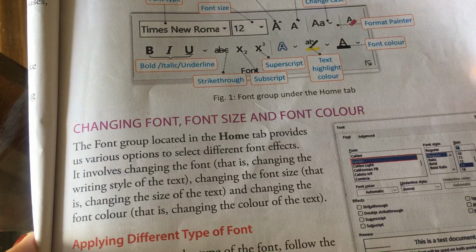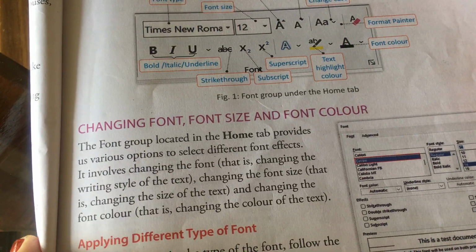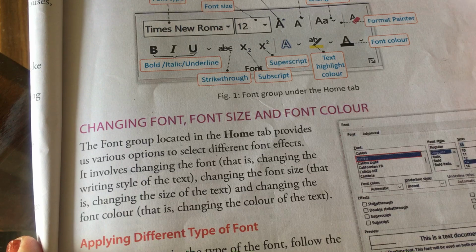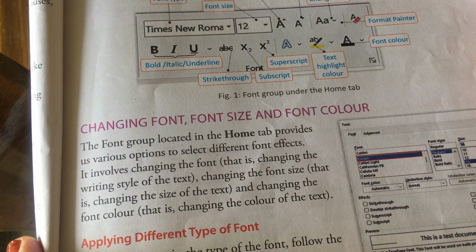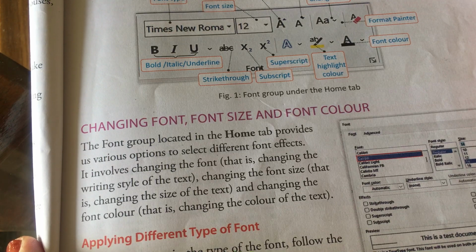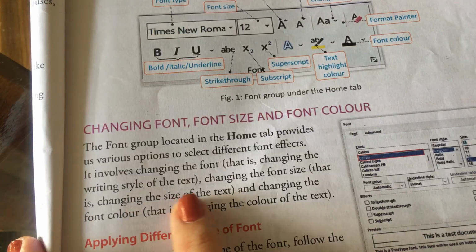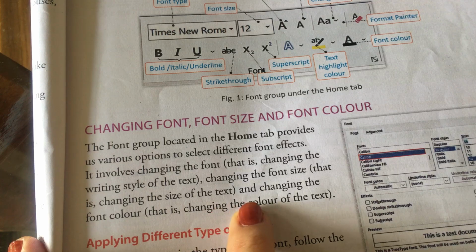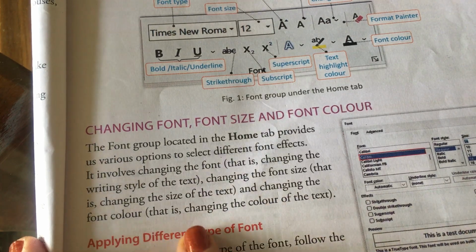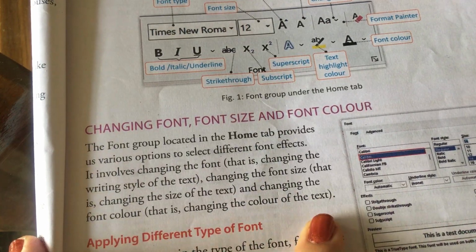Changing font, font size, and font color. The font group located in the Home tab provides us various options to select different font effects. It involves changing the font, that is, changing the writing style of a text, changing the font size, that is, changing the size of the text, and changing the font color, that is, changing the color of the text.